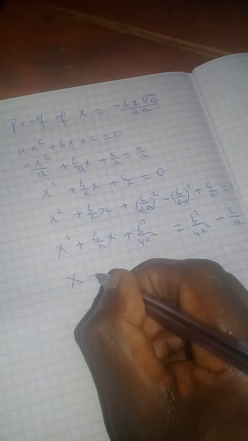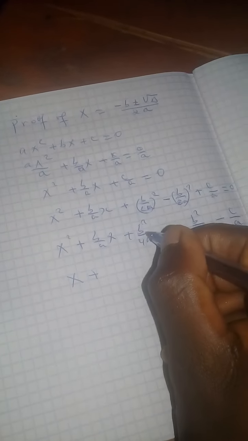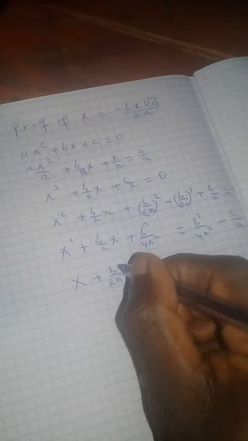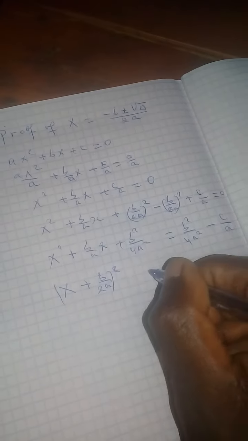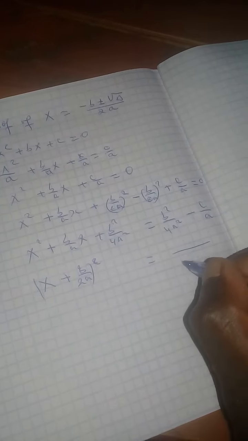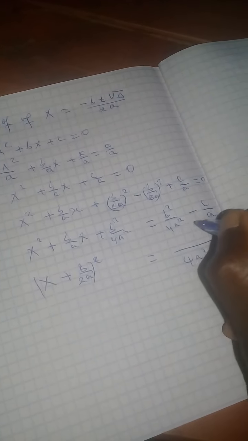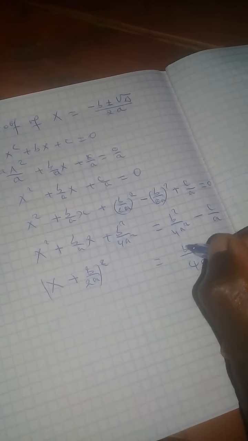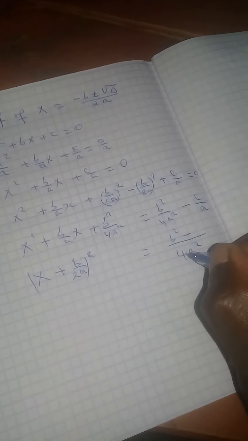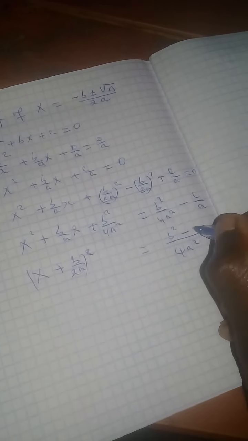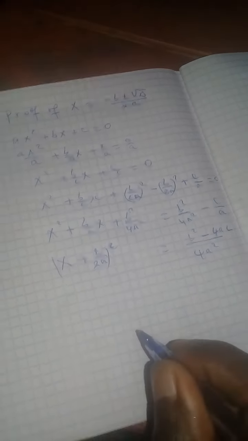factorization, I get (x + b/2a)², which is equal to, I put on the same denominator. Here you have 4a². 4a² divided by 4a² is 1. 1 times b² equals b². Minus 4a² divided by a, it becomes 4a, times c becomes 4ac.